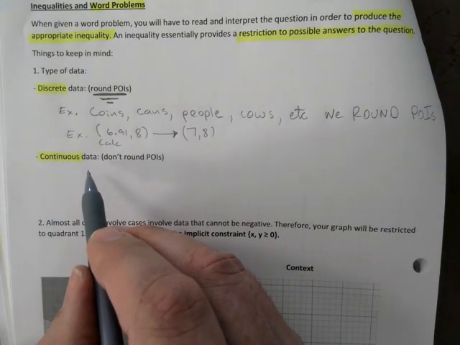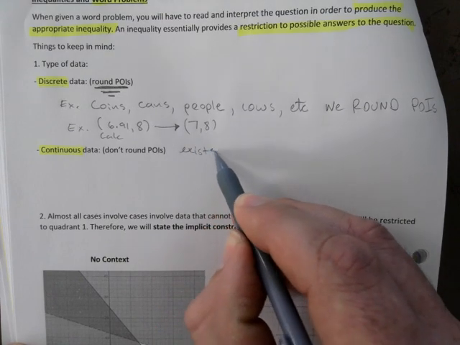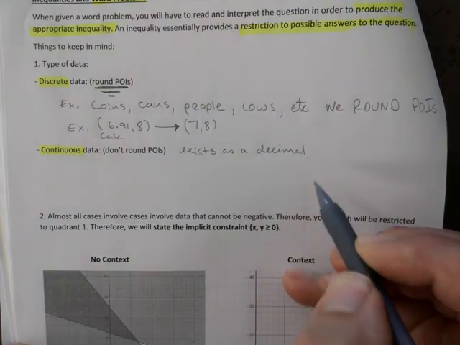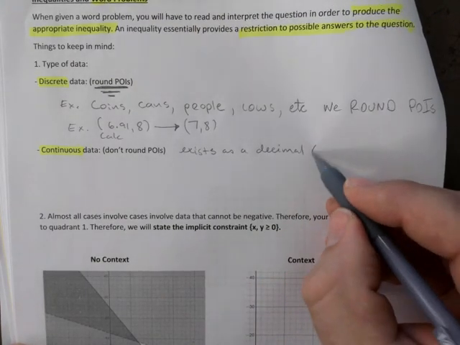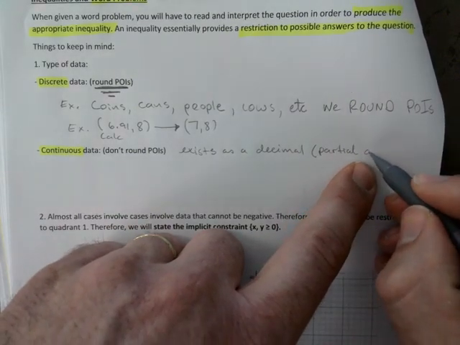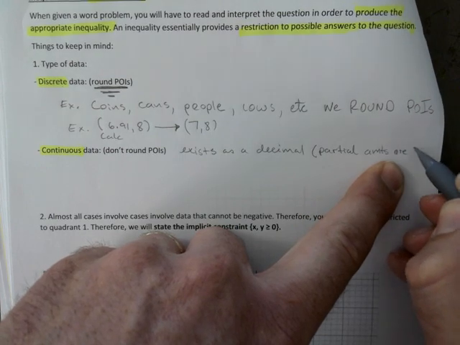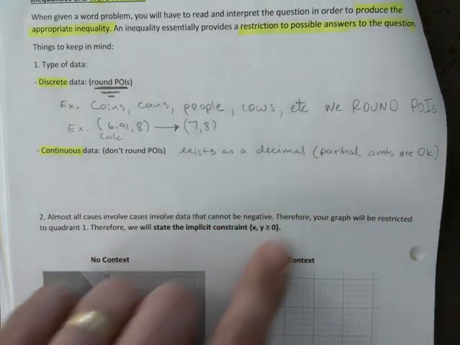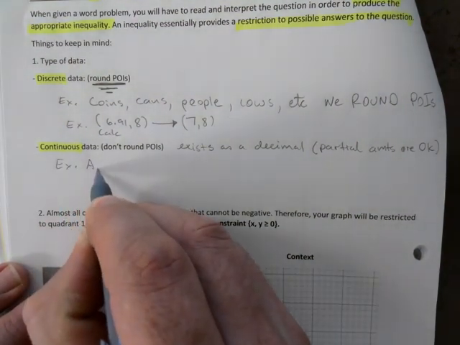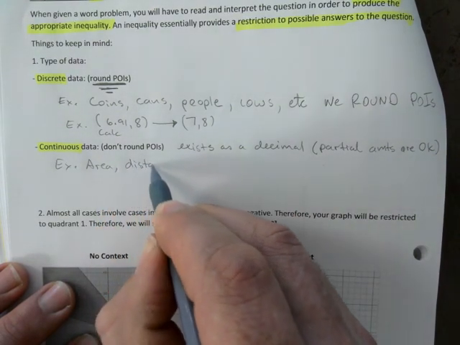Okay. Continuous exists as a decimal. Partial amounts are okay. So you would think of, for example, area, distance.